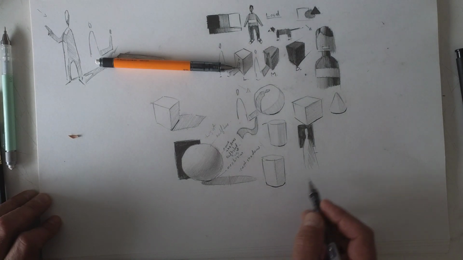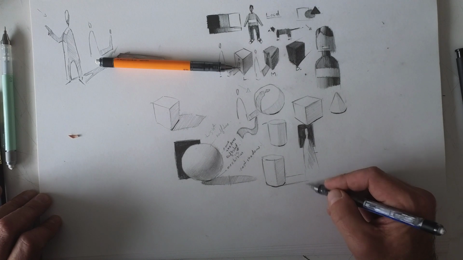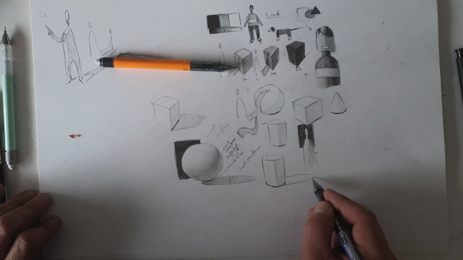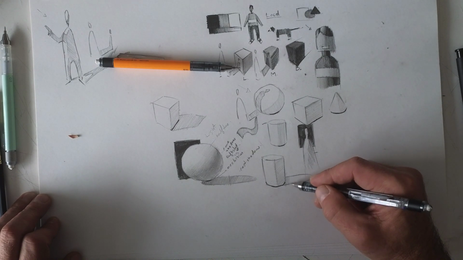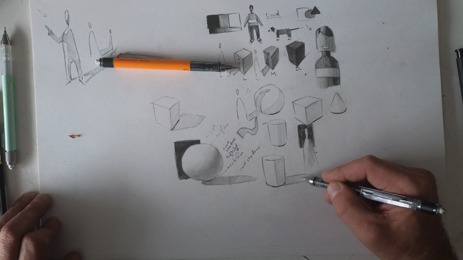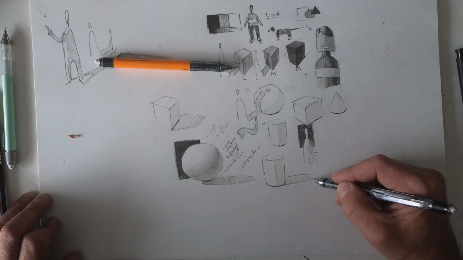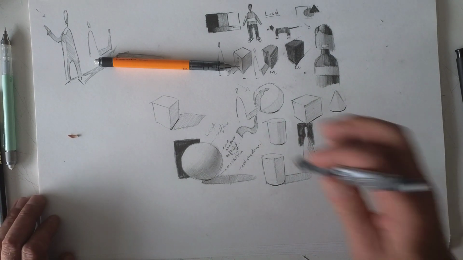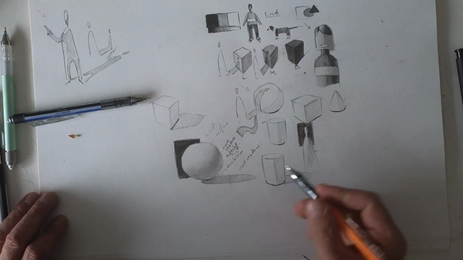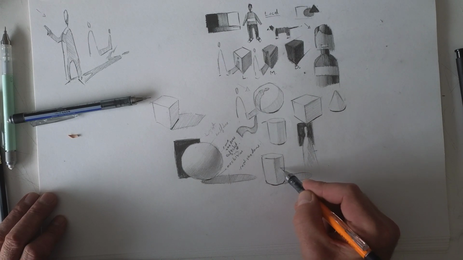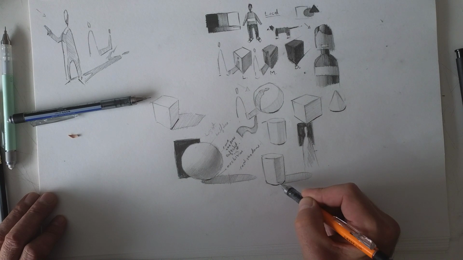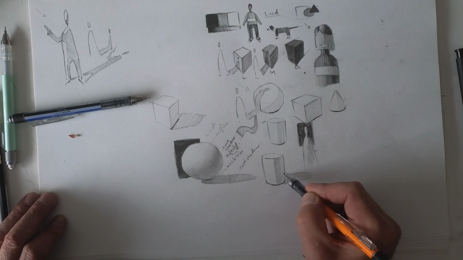Here's my cast shadow. Here's my terminator, which is going to make it so that I have reflected light.